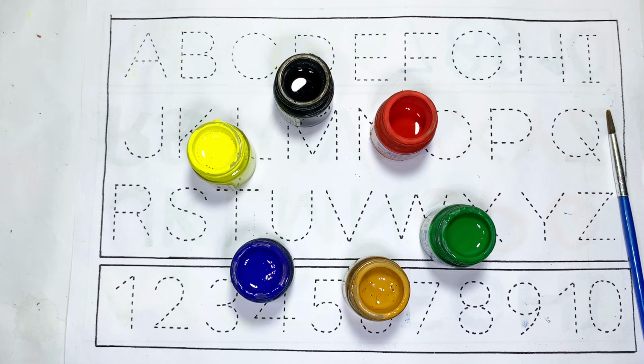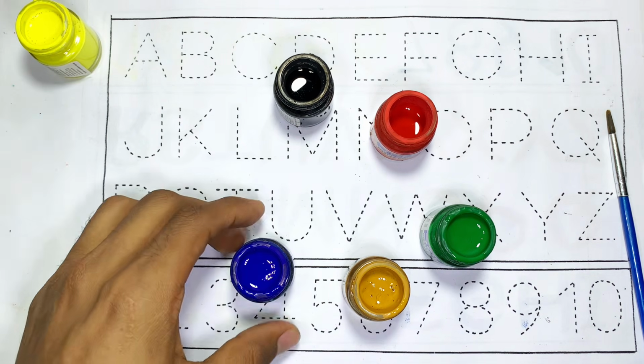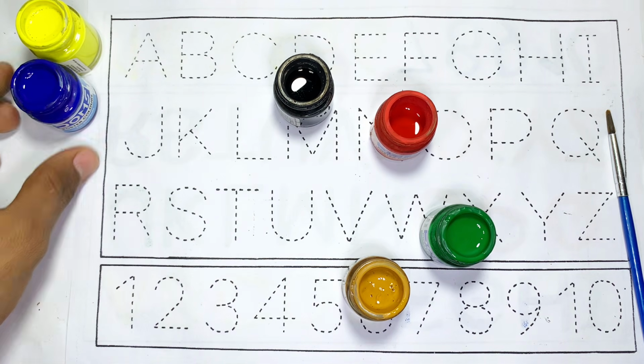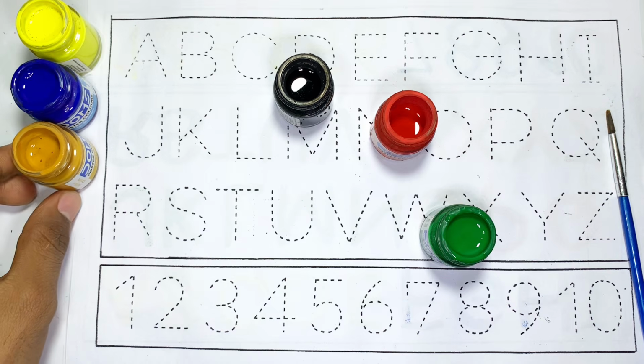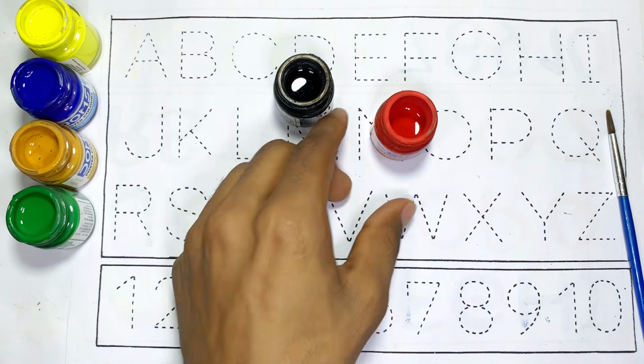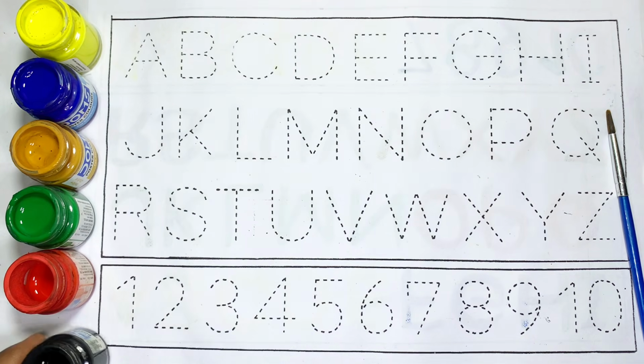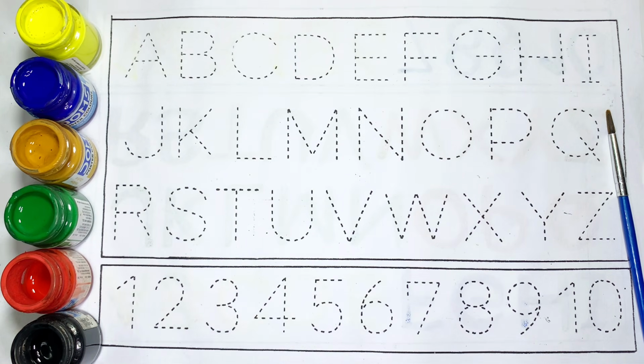So kids, let's learn the names of the colors. Yellow color, blue color, yellow ochre color, green color, red color and black color. So kids, now we draw alphabets.